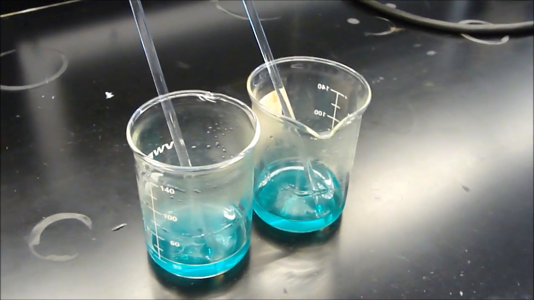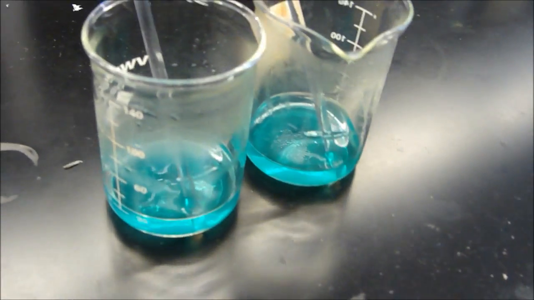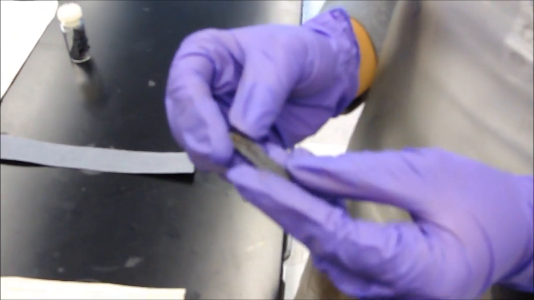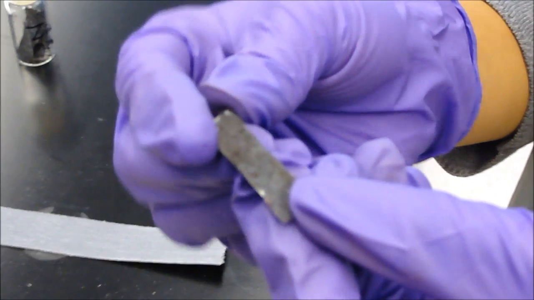As the sample dissolves, the color will change to a greenish-bluish color. Once the solution is completely dissolved, you'll need to add in the zinc strip. To prepare the zinc strip, you need to sand the strip, which removes the oxidized zinc and exposes shiny metal.